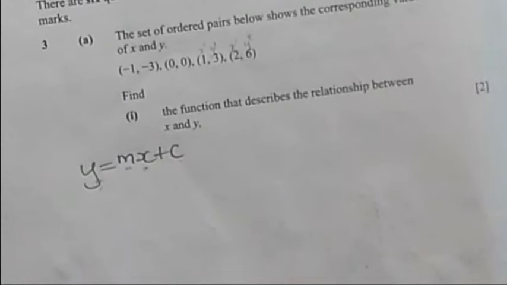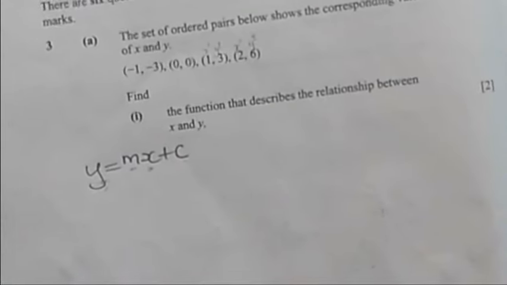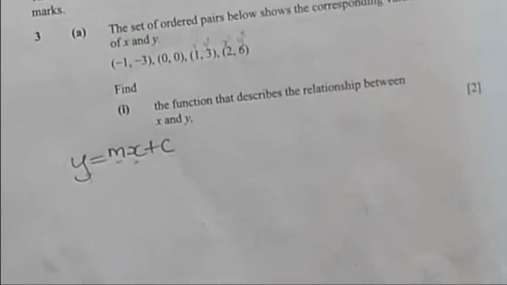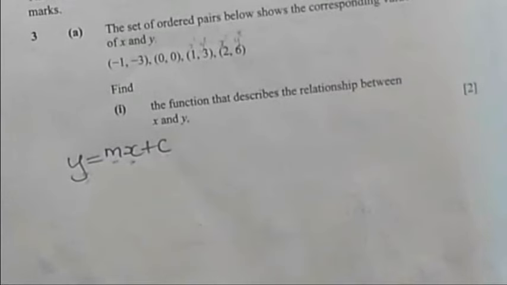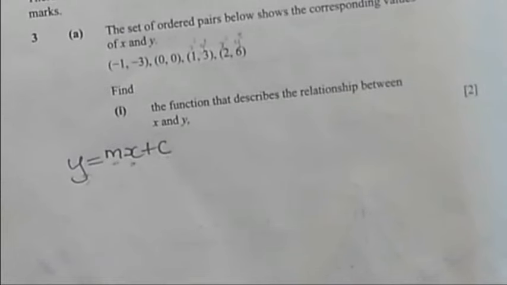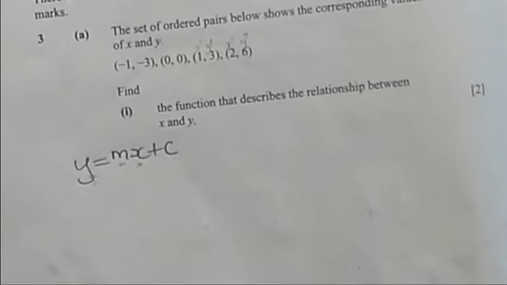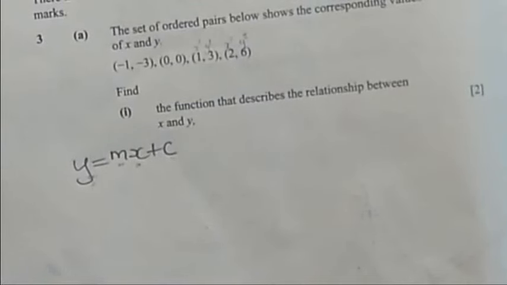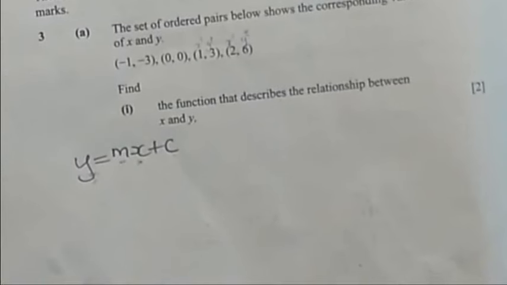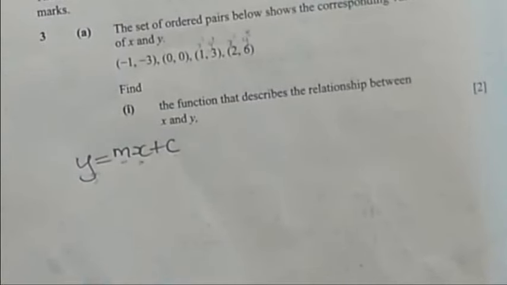Now we're going to use those values which are given. When the ordered pairs are given, the number on the left side is for the x-axis, and the number on the right side is for the y-axis. First we need to find the gradient.